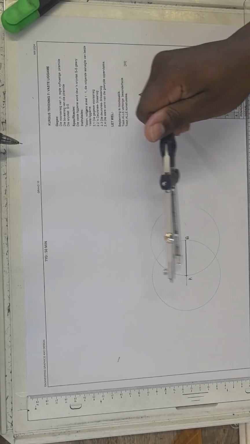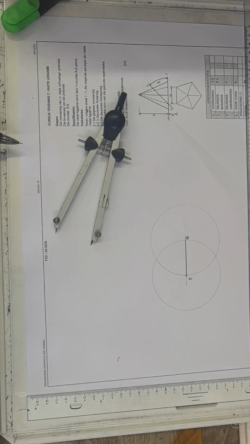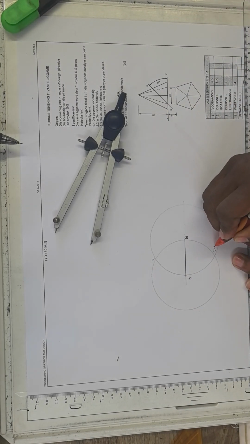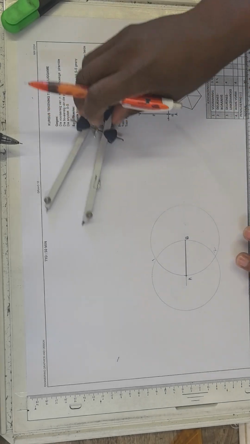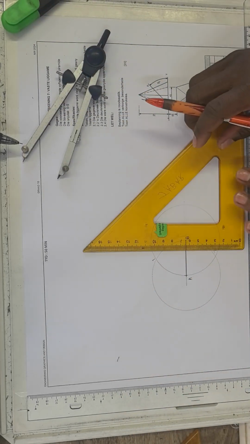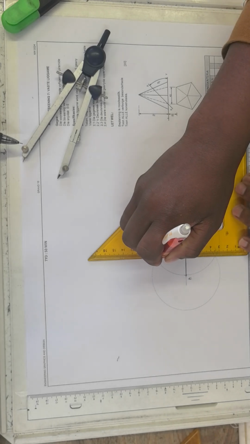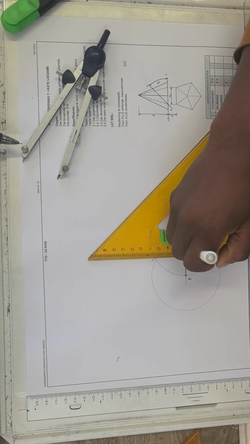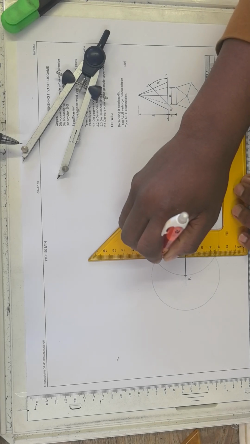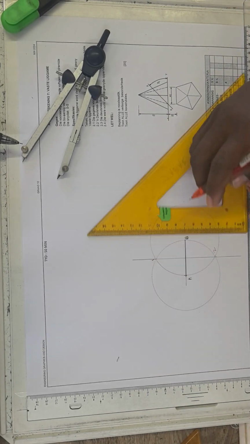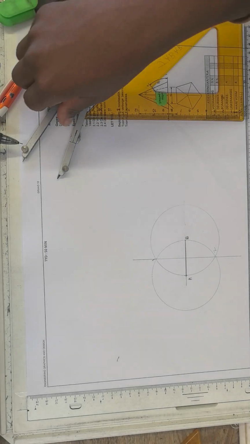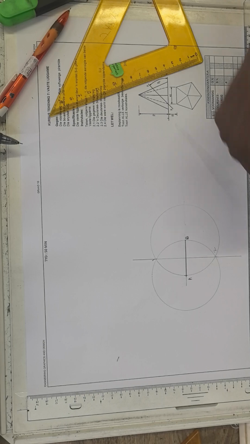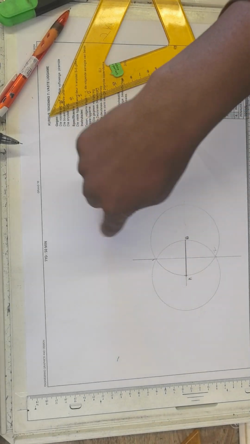So with these two circles here, we have intersection point 1 and intersection point number 2. Between 1 and 2, draw a straight line, very, very light. There's my straight line. Then, since the orientation of our pentagon is facing downward, the third circle should come up here.